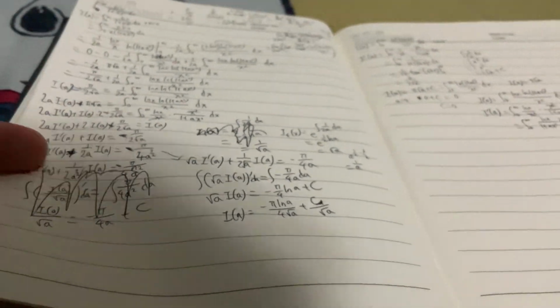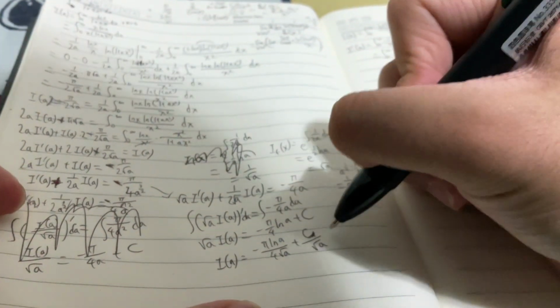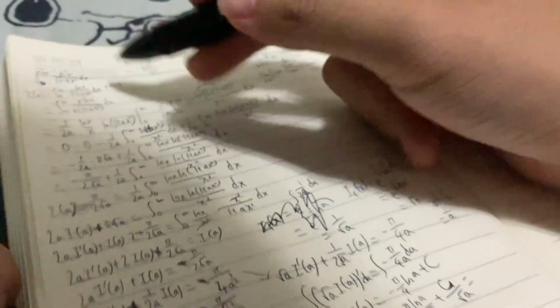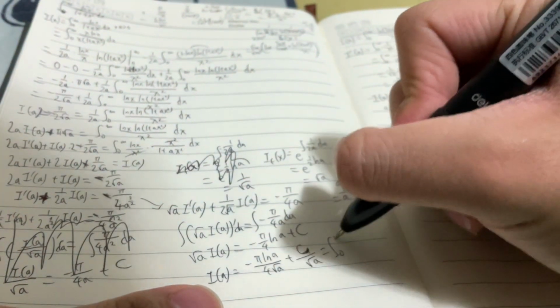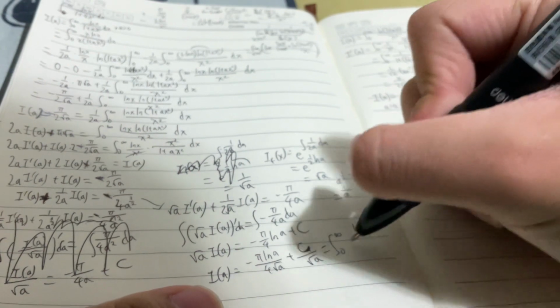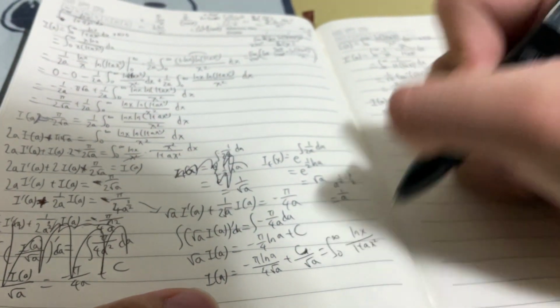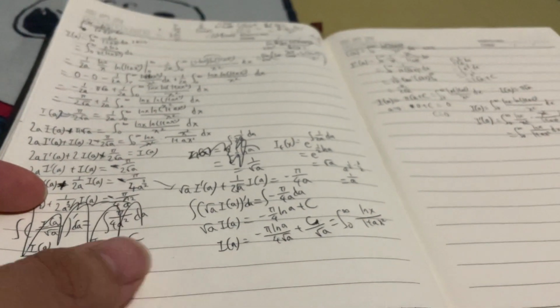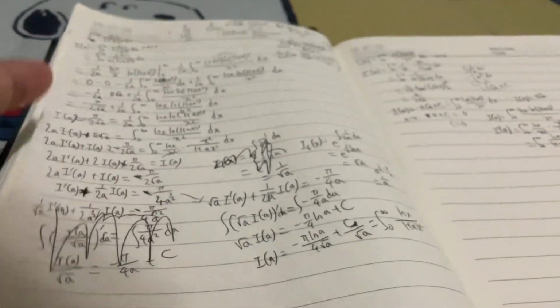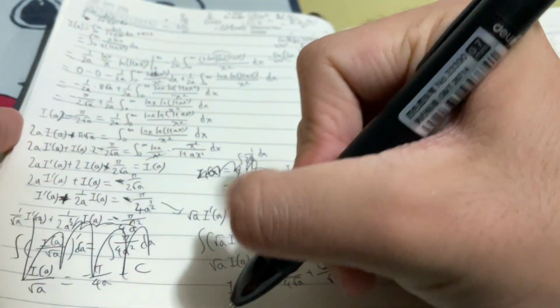Finally we can figure out what the constant is. This is equal to the original, which is the integral of ln x/(1 plus A x squared). So be sure A should be greater than 0, so we can put 1 here.